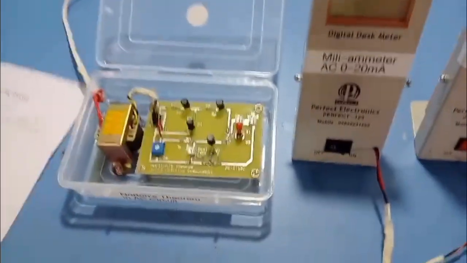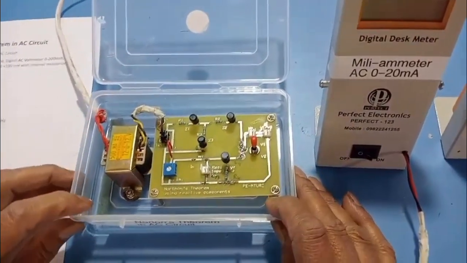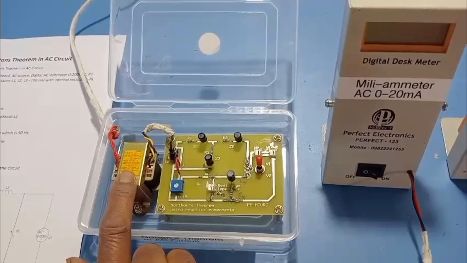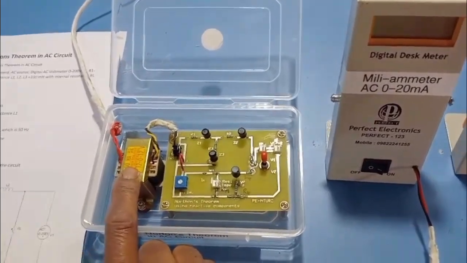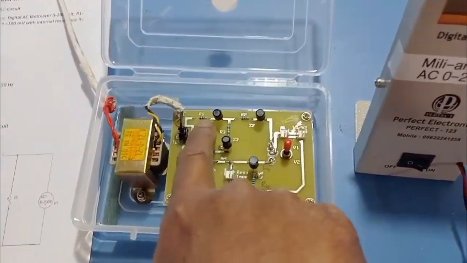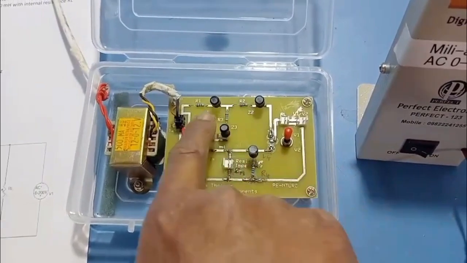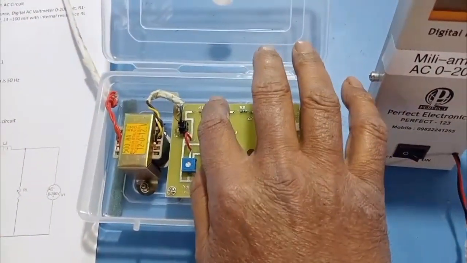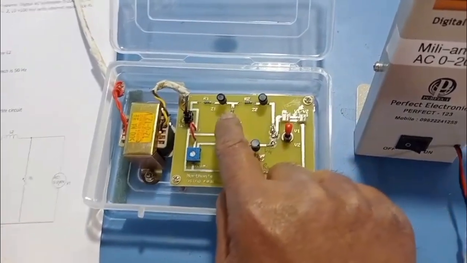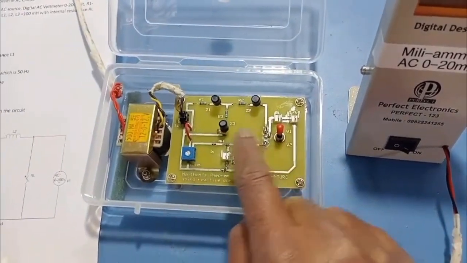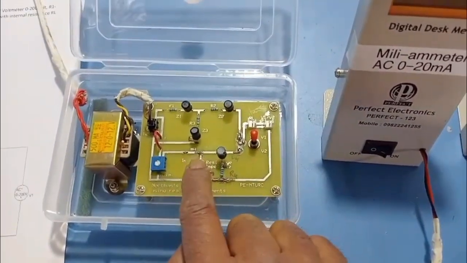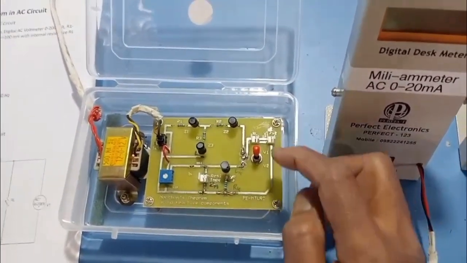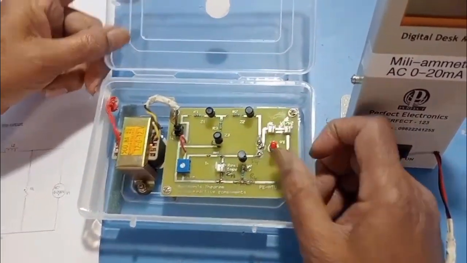Now we shall see the construction of Norton's theorem in AC circuit. See, this is the step down transformer of 12 volt 500 milliampere. Now this is resistance R1, R2, R3, this resistance R4, this inductance L1, L2, L3, L4. This is the trim pot. There are 3 numbers of 2 pin ports here, 1, 2, 3. Here is a toggle switch.